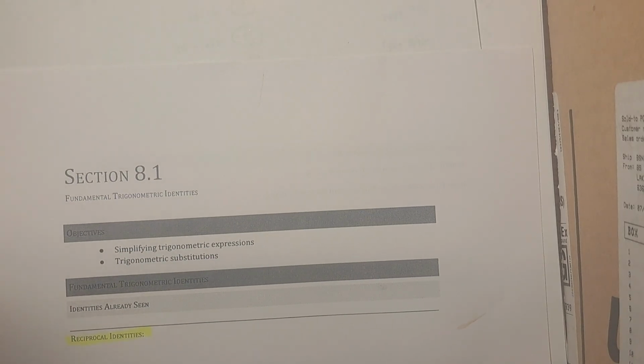That's what we're going to get out of this. Okay, so let's start working on simplifying trig expressions.